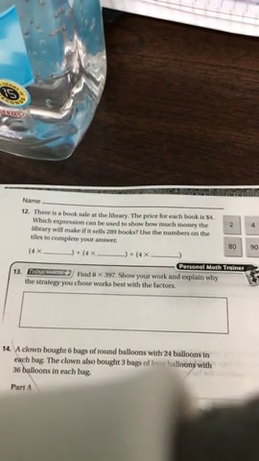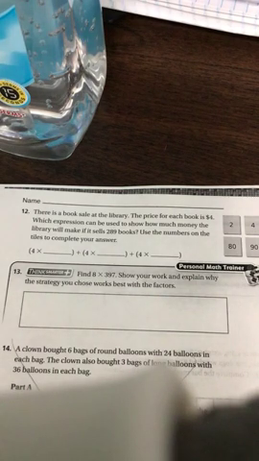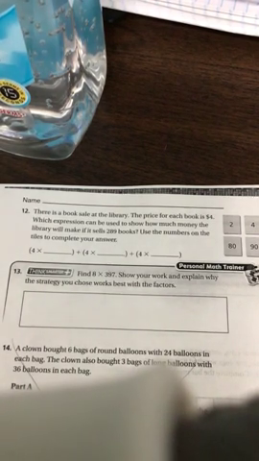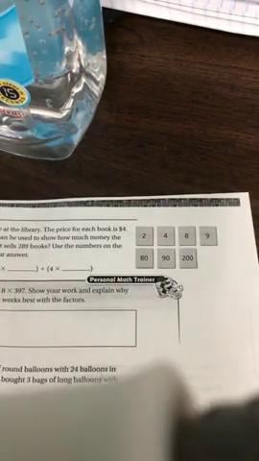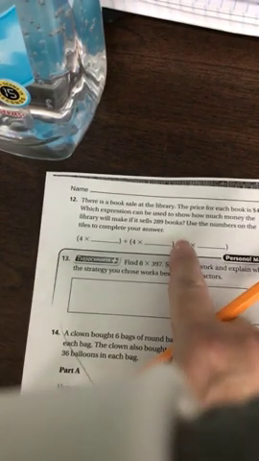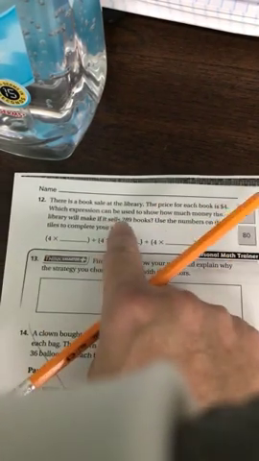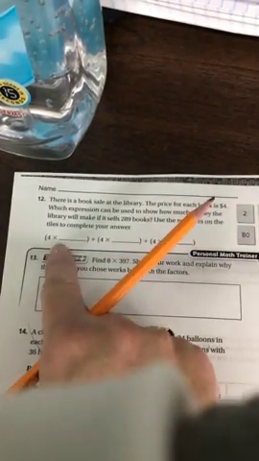There is a book sale at the library. Woohoo! The price for each book is $4. Which expression can be used to show how much money the library will make if it sells 289 books? Use the numbers on the tiles to complete your answer. So what they want to know is this. These number tiles, how can we fit them into this expression to make this true, so that we can come up with a product of 4 and 289?